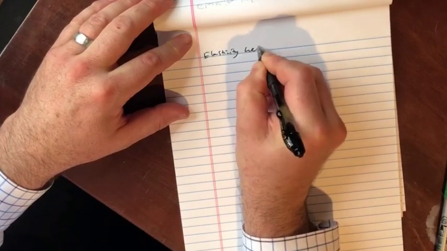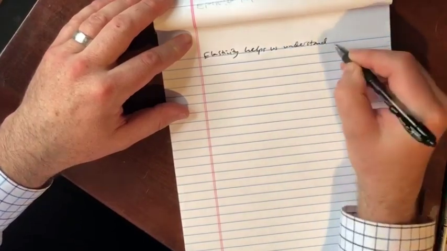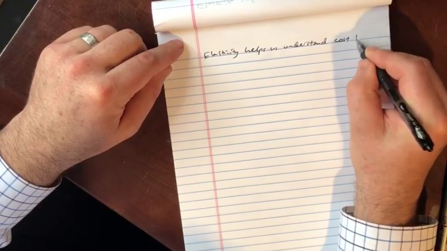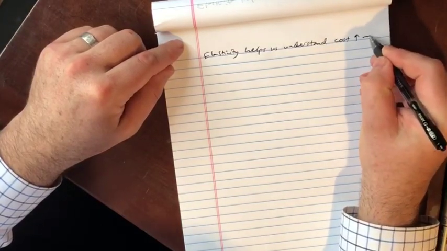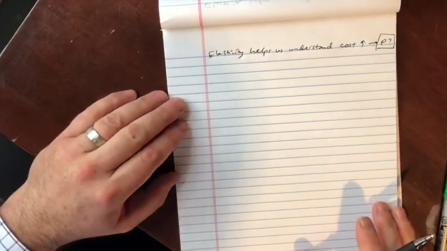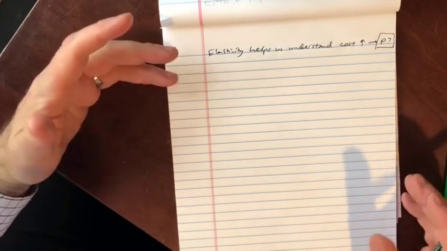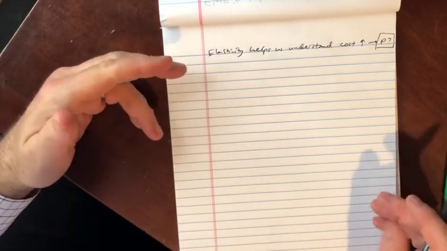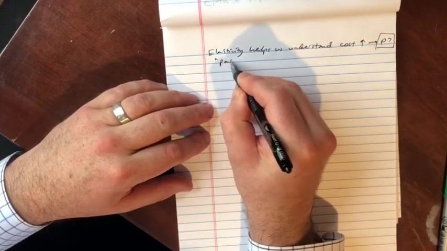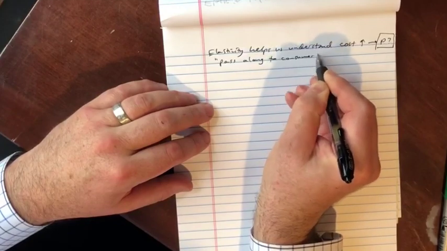Elasticity also helps us understand the impact of a cost increase. How will a cost increase affect the price? That's our question. The firm has experienced an increase in cost for some reason. How much of that are they going to be able to pass along to the consumer?